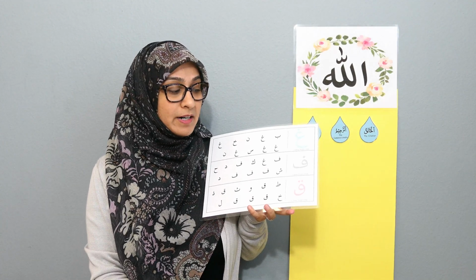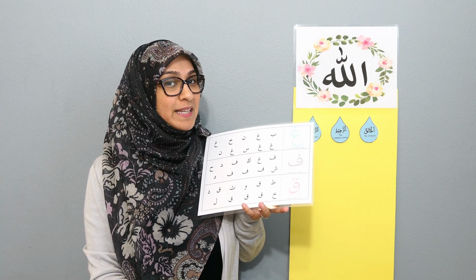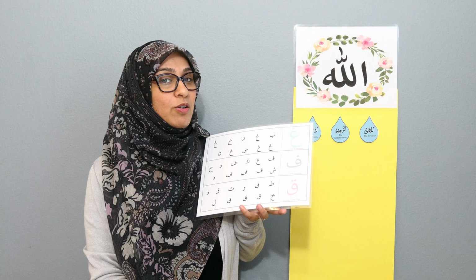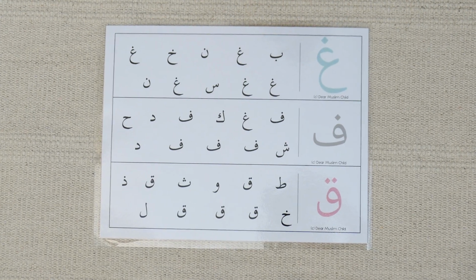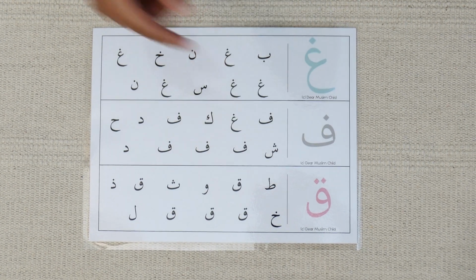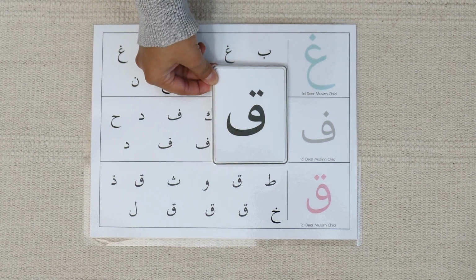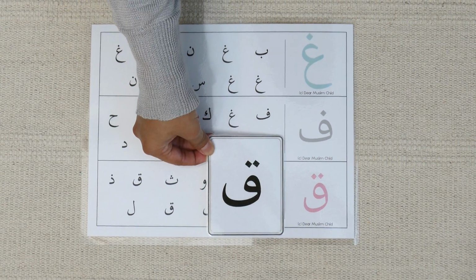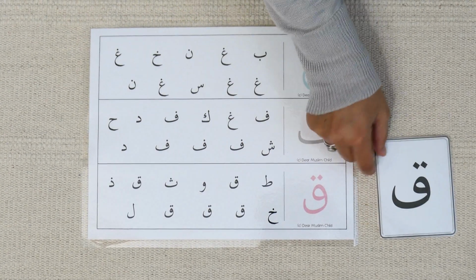Today I have my card with me and I need you to help me find all the letters that say qaf. So let's look at these big letters on the side. Which one says qaf? Yes, the pink one says qaf.